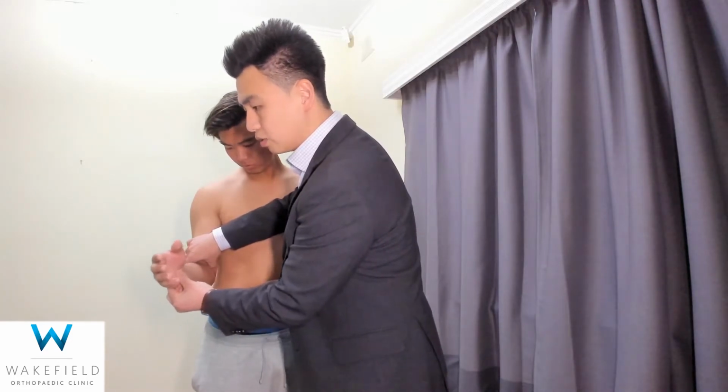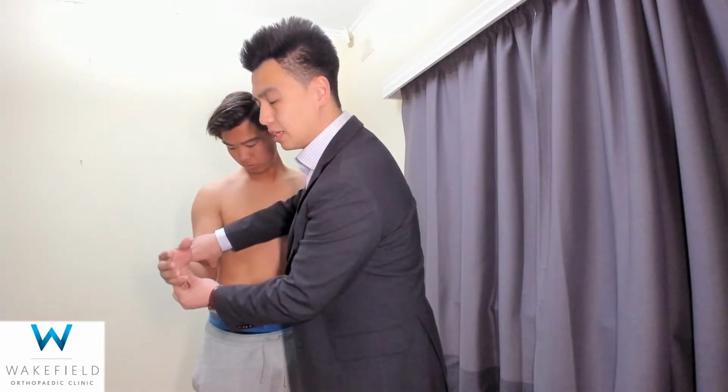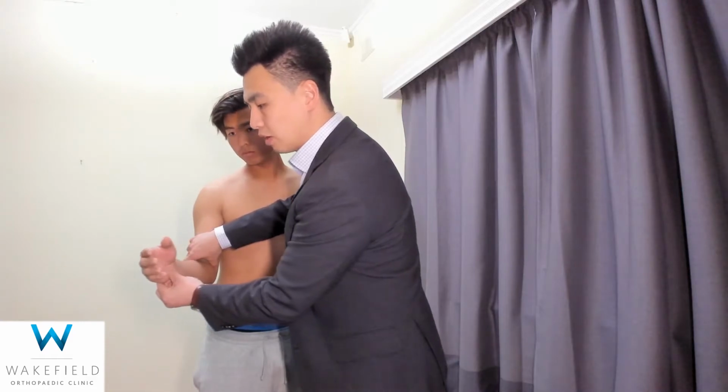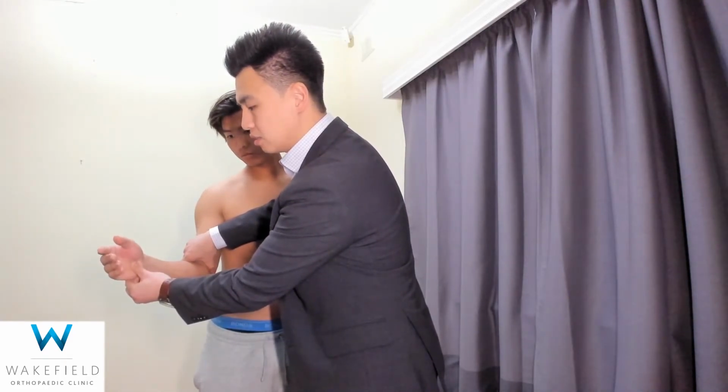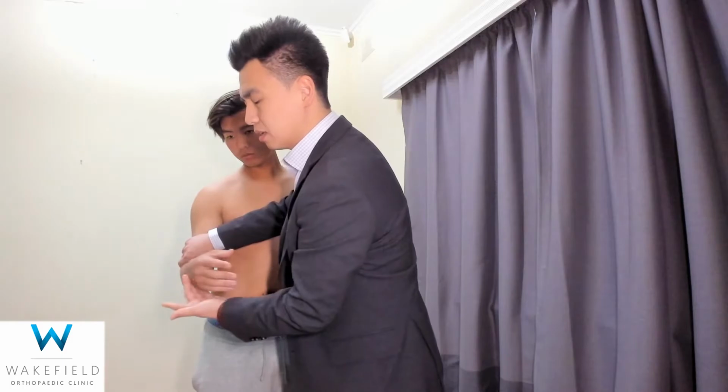If I couldn't, then it's probably either severely arthritic or frozen shoulder. But if I could, and he had a lag, so when I let go, he bounces back, then that might be a cuff tear. And if you have normal range, then it's either normal, or he's got subacromial bursitis, or he's got AC joint pathology, or biceps, or a combination.